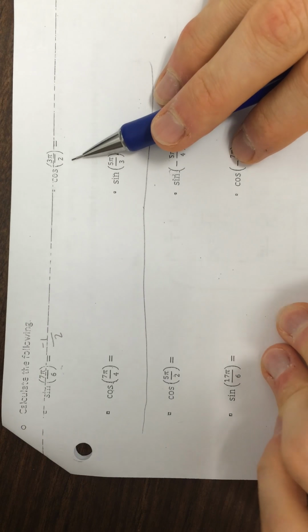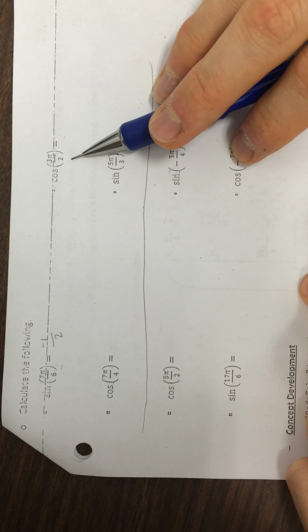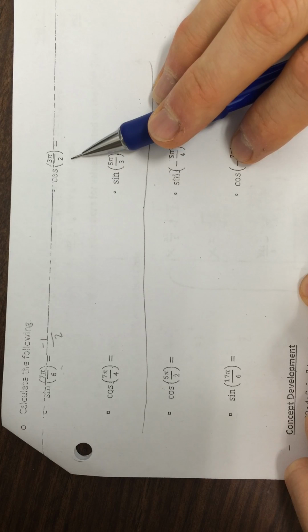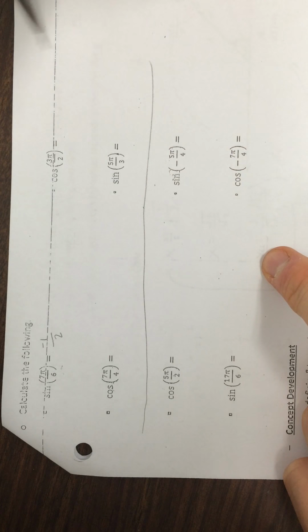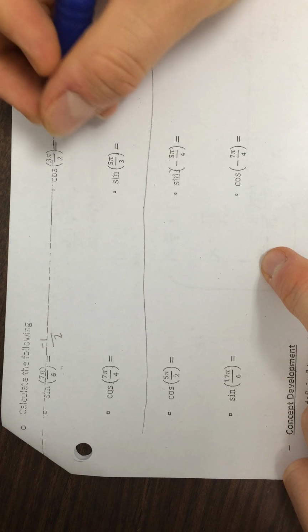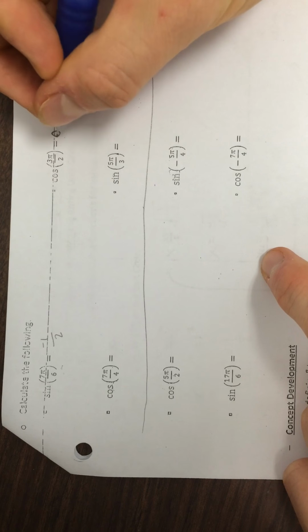Similarly here, cosine of 3 pi over 2, I go to 3 pi over 2 on my unit circle. I know that cosine is always x. 3 pi over 2, the coordinate point is 0, negative 1. So 0 is my x coordinate, so cosine 3 pi over 2 is 0.